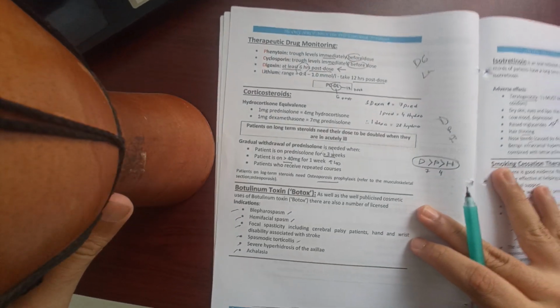Okay, another thing which is very commonly done in the hospital setup: therapeutic drug monitoring.